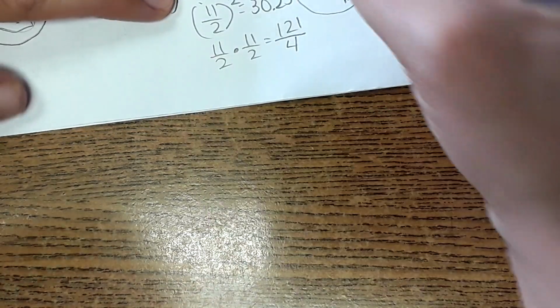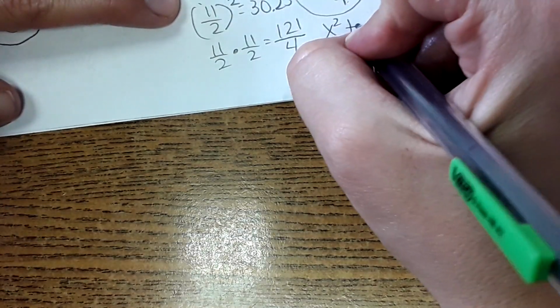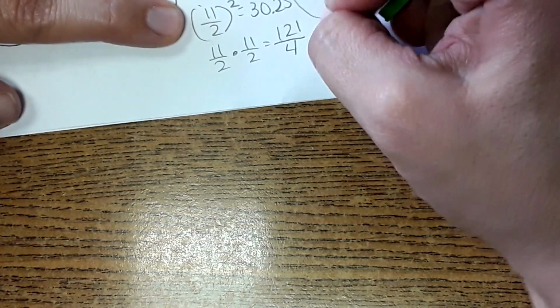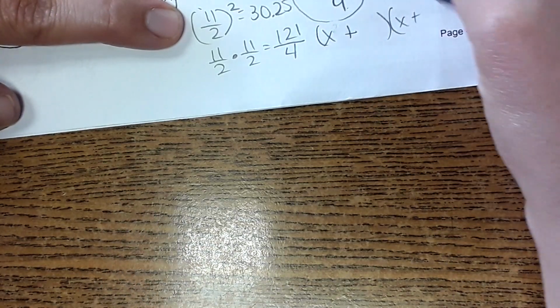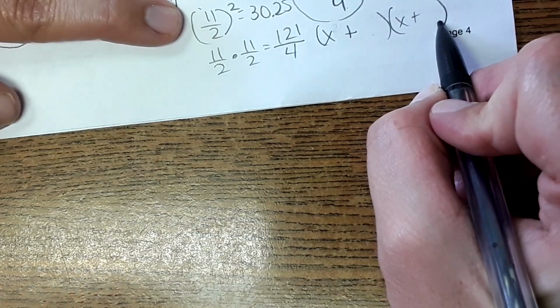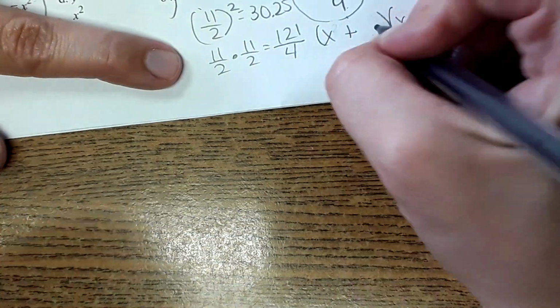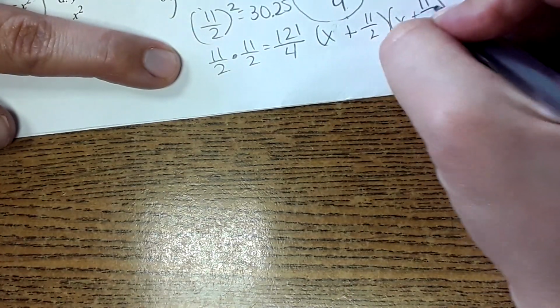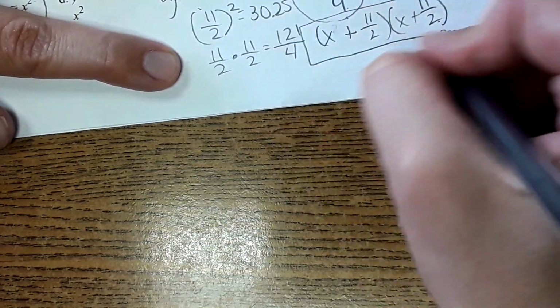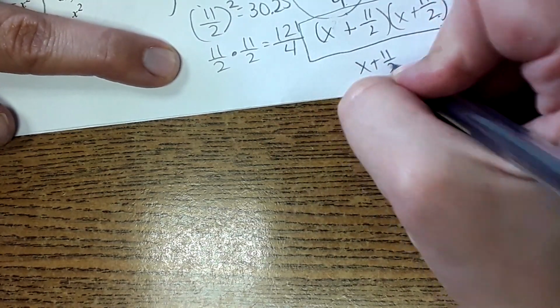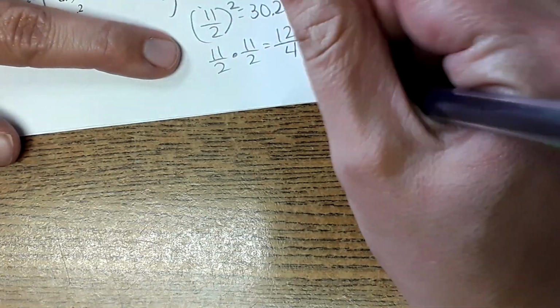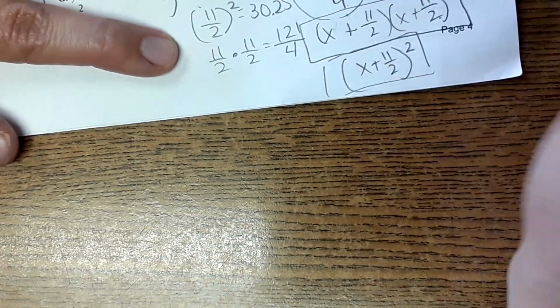And then to factor this out, the factors would look like this, x plus and x plus. The two factors that would multiply to 121 over 4 are 11 halves and 11 halves. So that is actually what they're looking for, or (x plus 11 over 2) squared would also be correct.